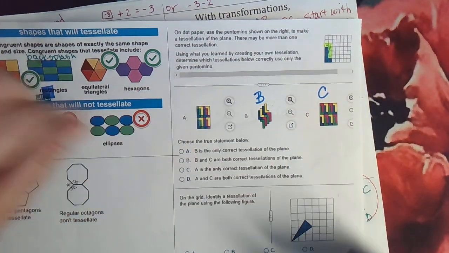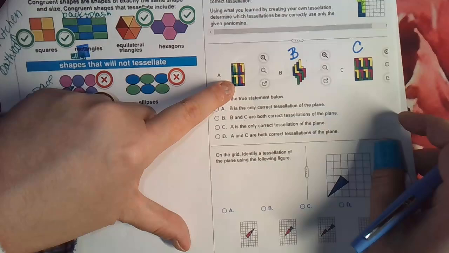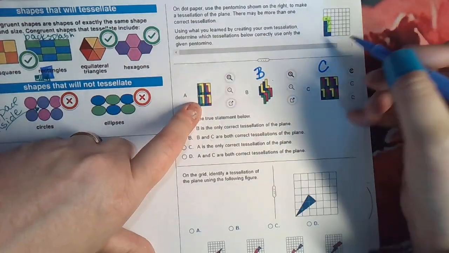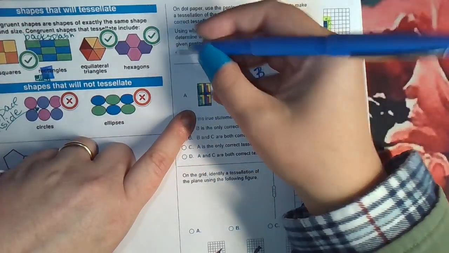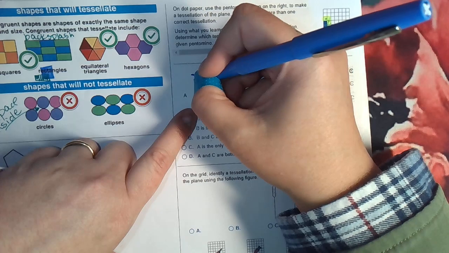But look at A. You can barely tell. It's a bad picture, but you see how that pink overlaps the green? What is happening here?